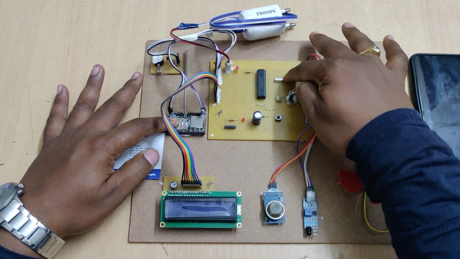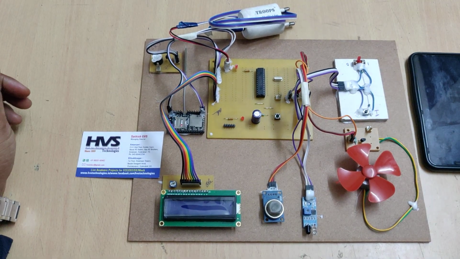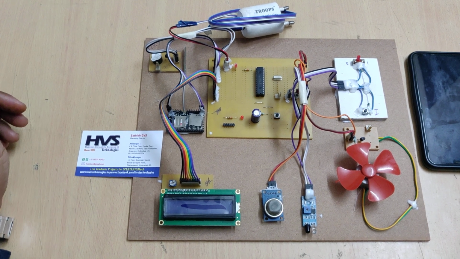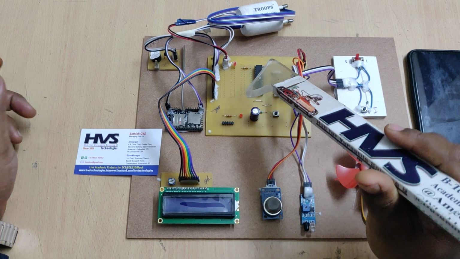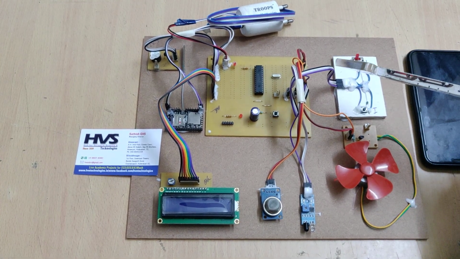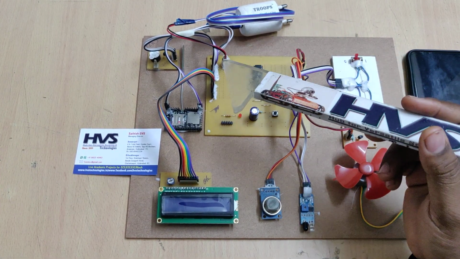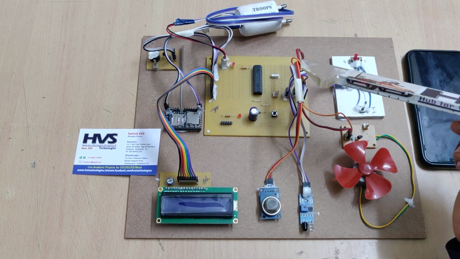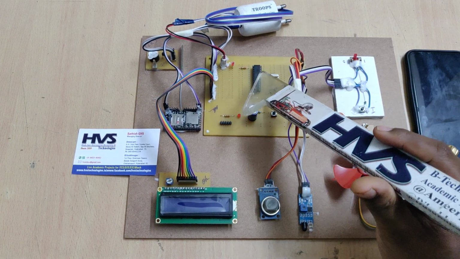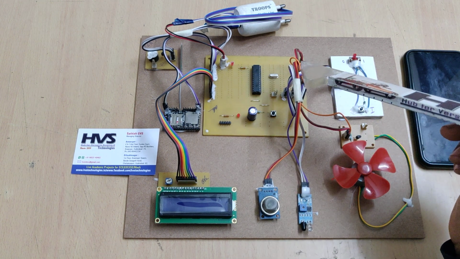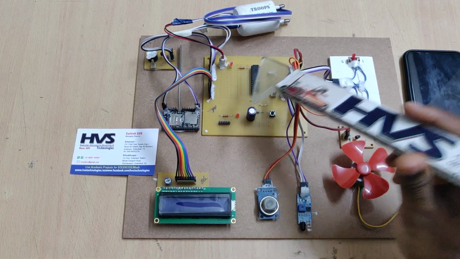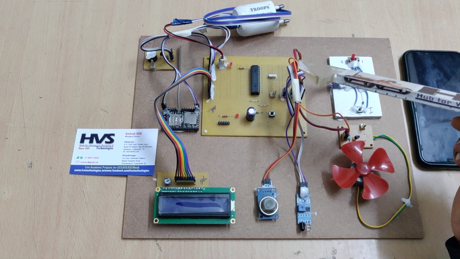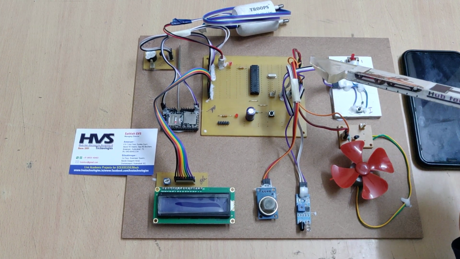The next, the steel-plated one, is a crystal oscillator, which provides a 20 megahertz clock frequency to the microcontroller. The main purpose of this clock frequency is that we have provided a set of instructions to the controller for reading inputs and controlling the outputs. Each instruction is executed with one clock pulse, so we are providing 20 mega clock pulses per second, so the controller can execute 20 million instructions per second.